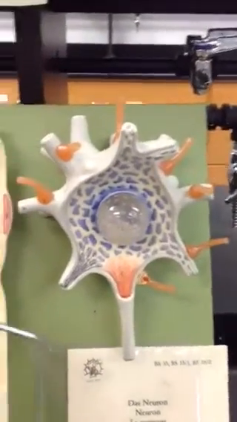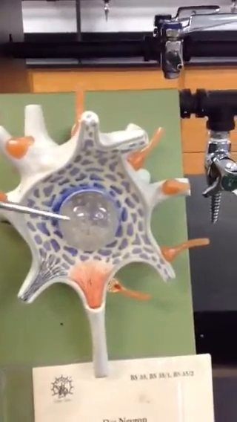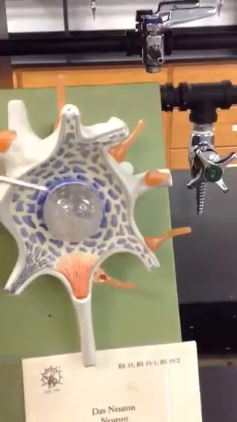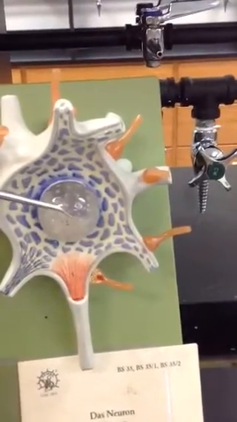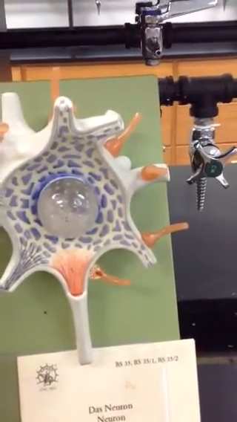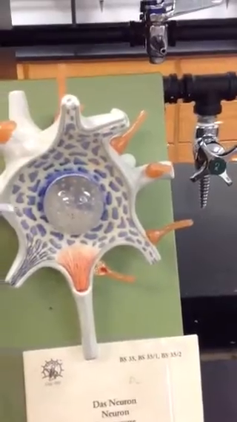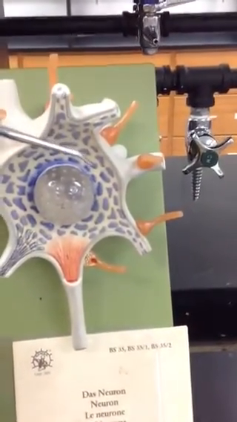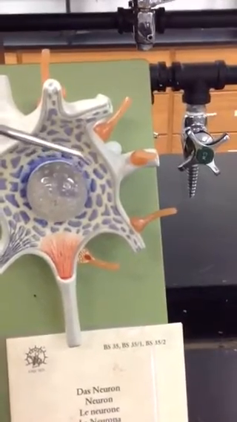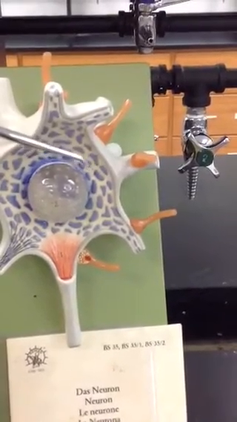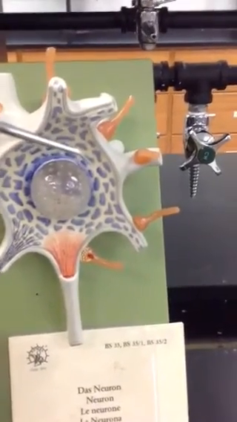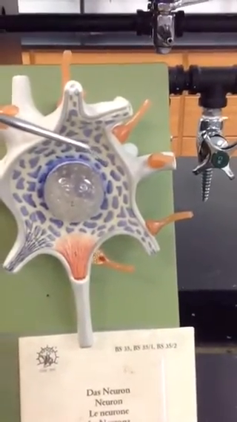Now, on a typical neuron, the first thing we're going to notice is that right in this area, we're going to have the nucleus of the neuron. We will also have the cell body, which is called the perikaryon. The structures that we're seeing here in blue are the Nissl bodies. Nissl bodies are another term for endoplasmic reticular structures found within a nerve cell.